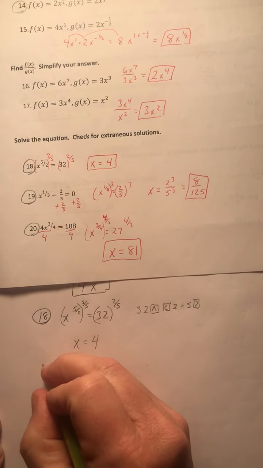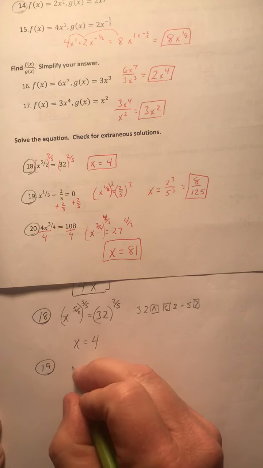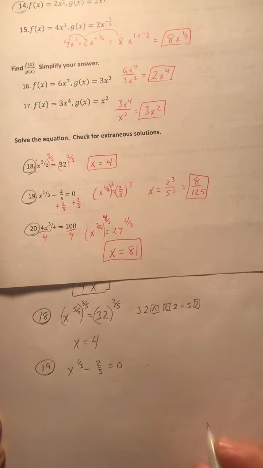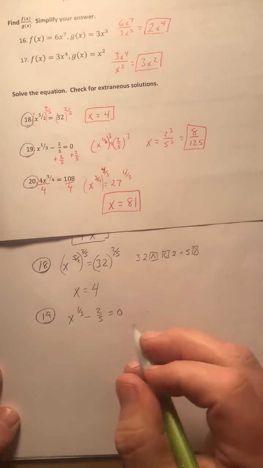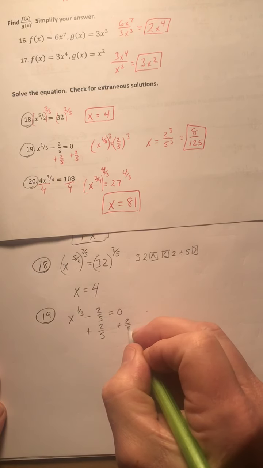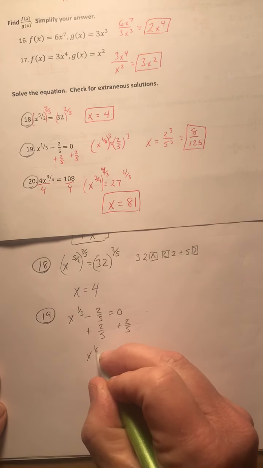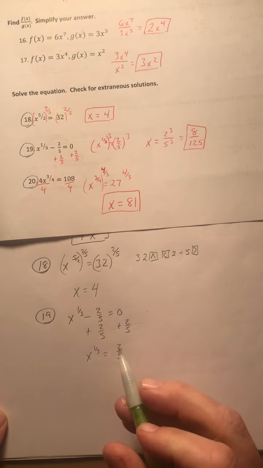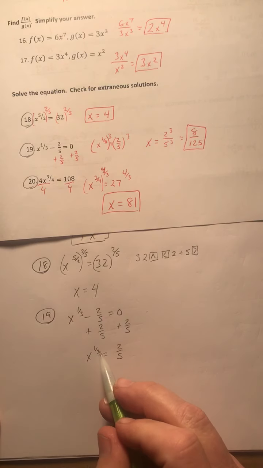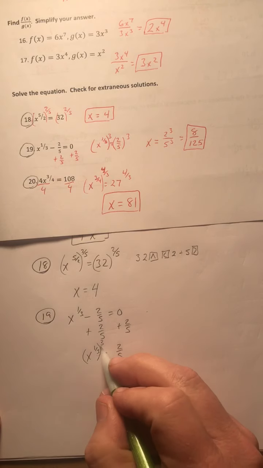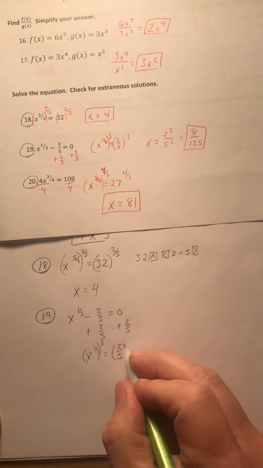All right, 19. We have x to the 1/3 power minus 2/5 equals 0. So we're going to have to add 2/5 to both sides. So now I have x to the 1/3 equals 2/5. And now we have to get rid of this 1/3 power. Again, I have to do the reciprocal. So I just have to flip it. Flipping it makes it a 3. So I do it to the 3rd power, and whatever I do to one side, I have to do to the other side.